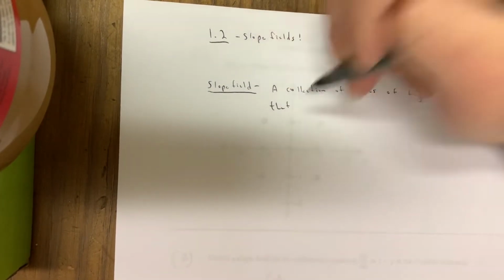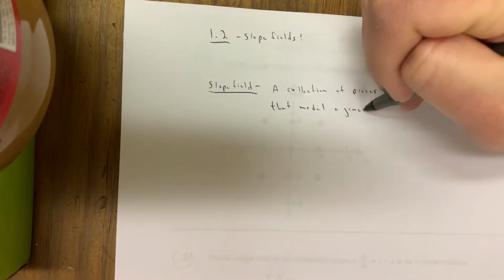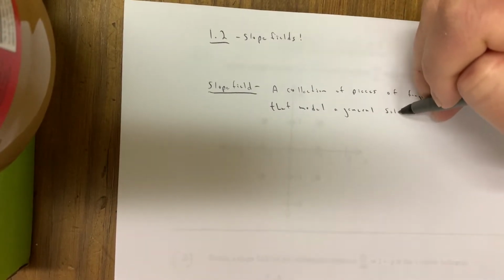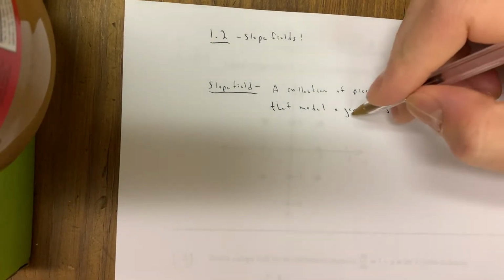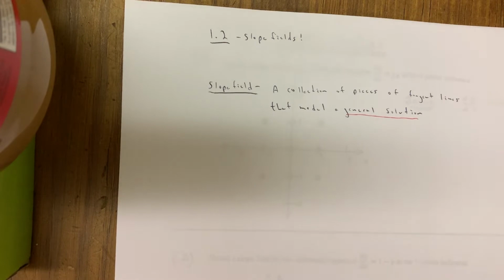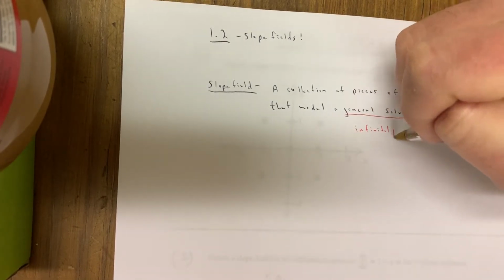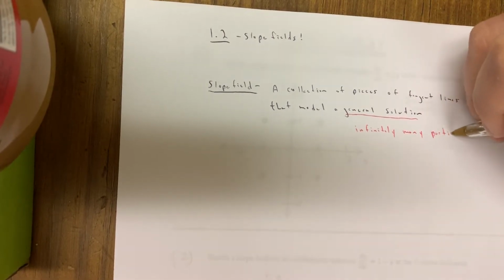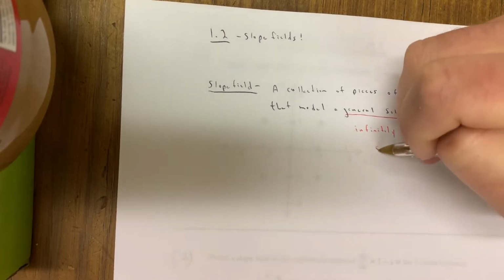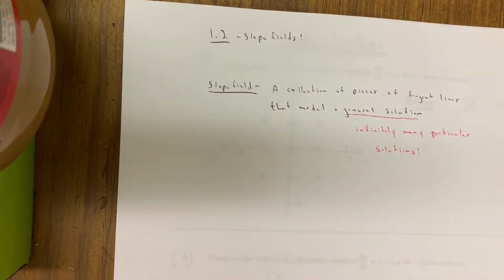Remember, a general solution is going to have that plus c, which really represents infinitely many particular solutions. Or soluciones, if you want to say it in your best American Italian.